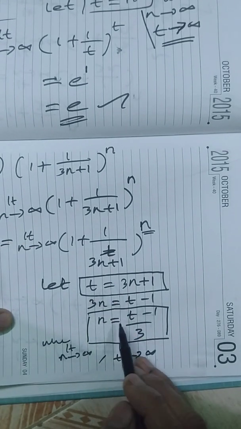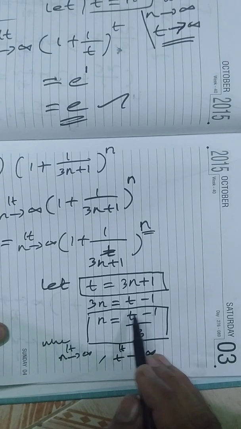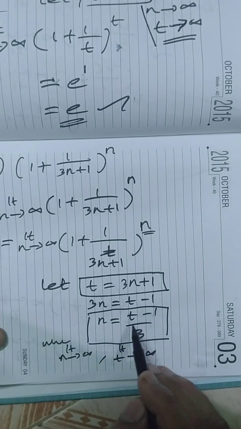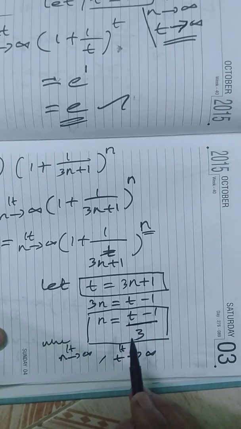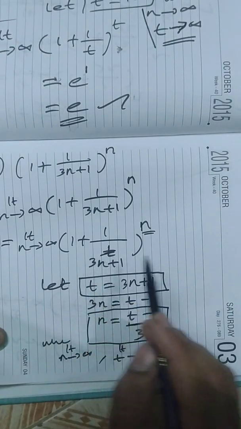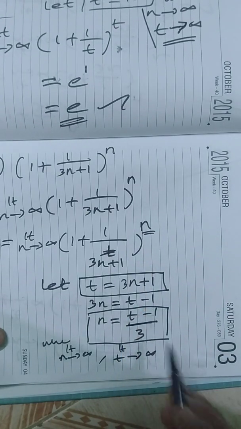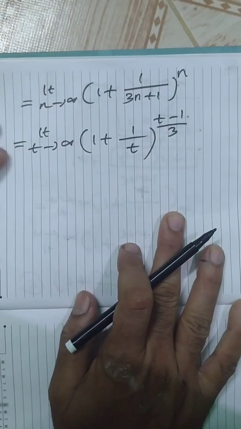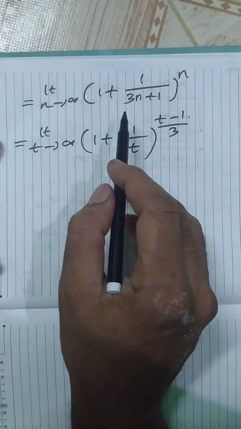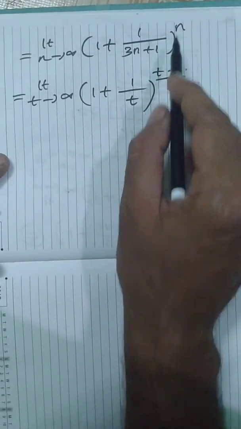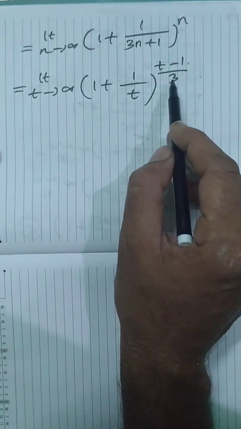That is, n equal to t minus 1, whole divided by 3. So instead of n, we are going to substitute t minus 1 by 3. Instead of this n, we are substituting t minus 1 divided by 3.